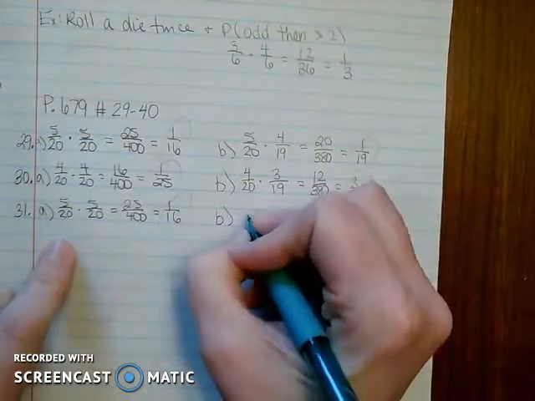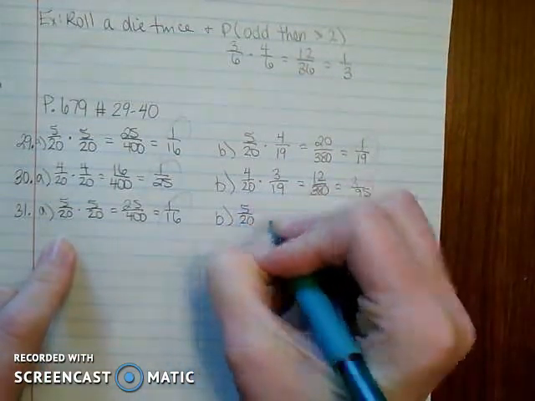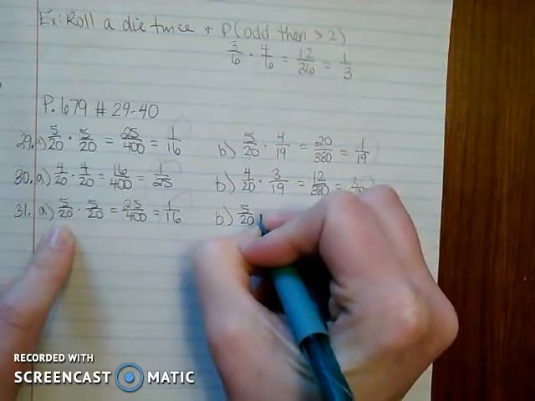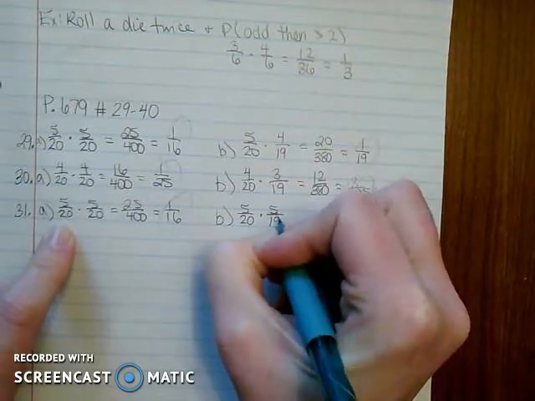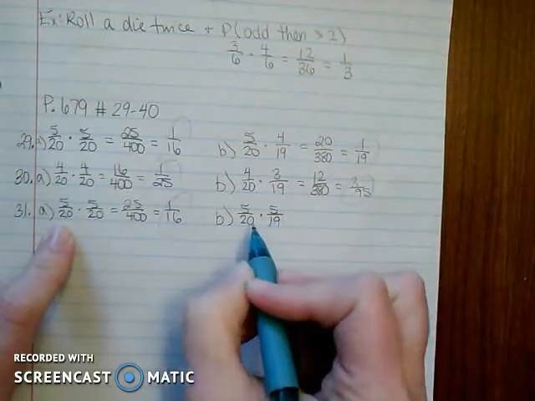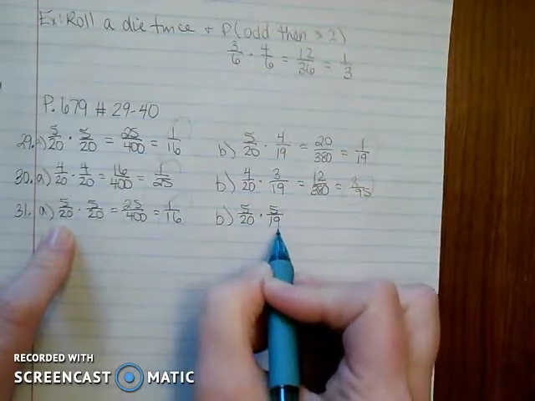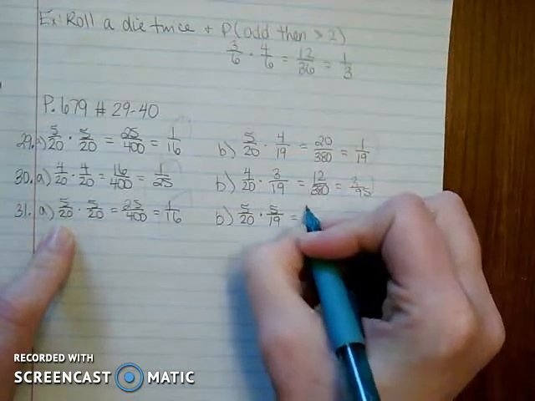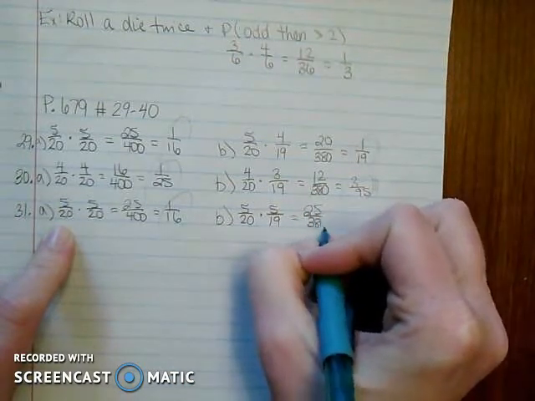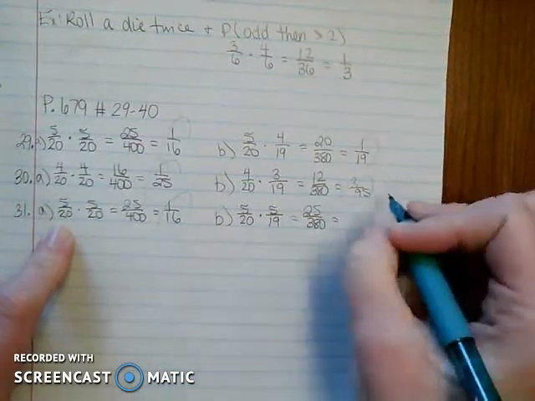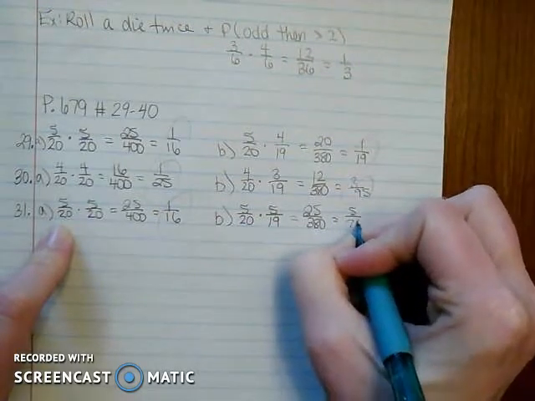Part B, this one's going to be a little bit different than what we have been doing. 5 out of 20 times 5 out of 19. These are different animals. This is a bird, this is a monkey. That's why I didn't have to go down on the top number, just on the bottom number. So now 25 out of 380 gives me 5 out of 76.